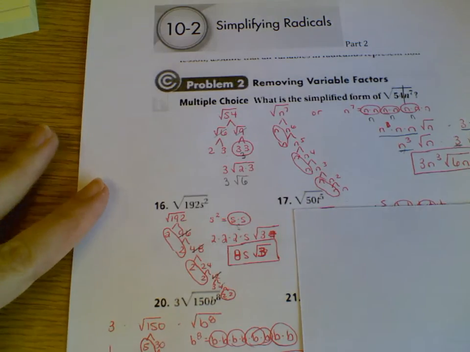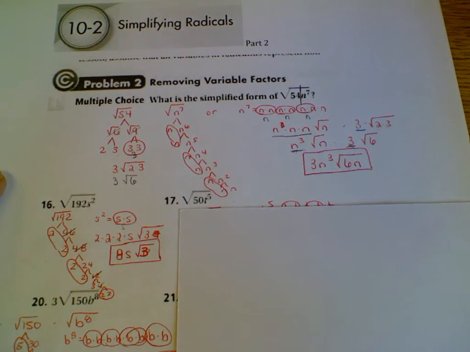Alright, I want you to pause the video and see if you can do the next one with the square root of 50t to the 5th.